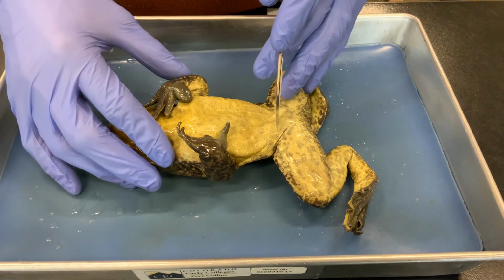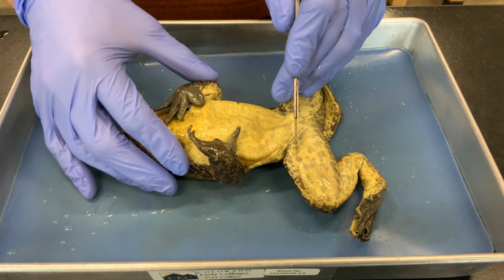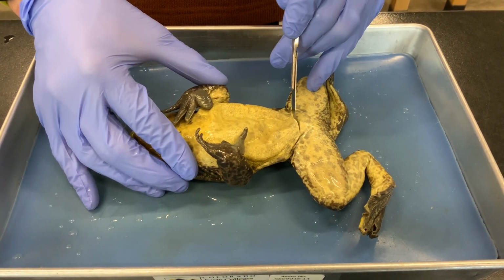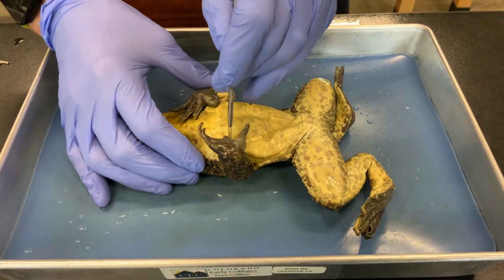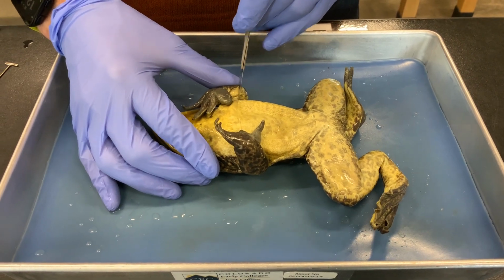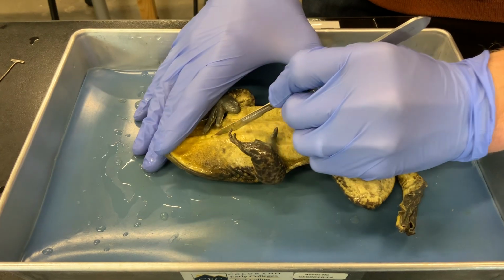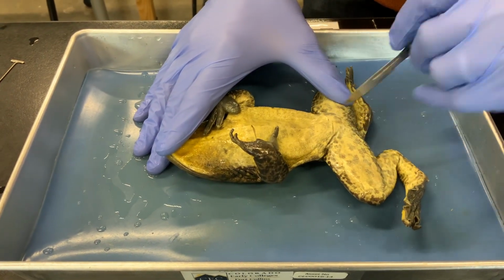So the way I open the frog is just in front of the pelvis here. Make one incision through the skin there. Another one at the sternum, the base of the rib cage. And then a single incision down the length of the body.